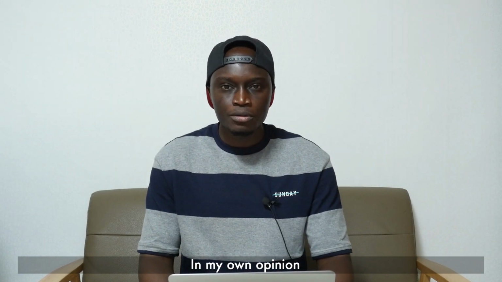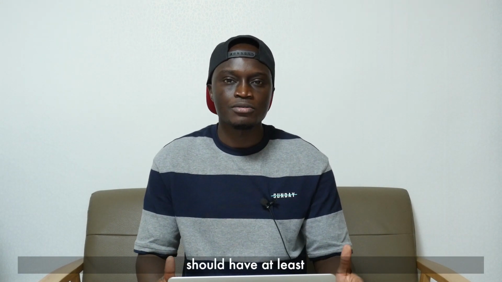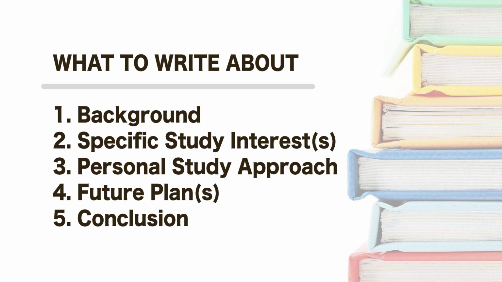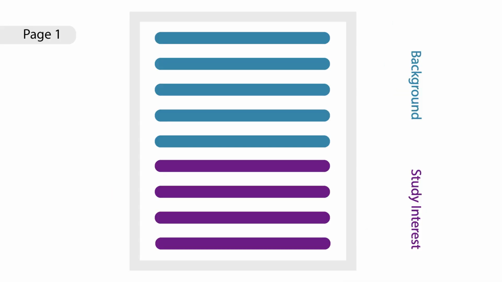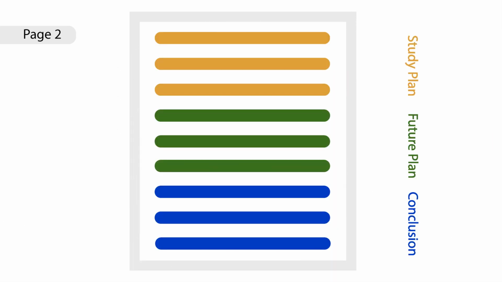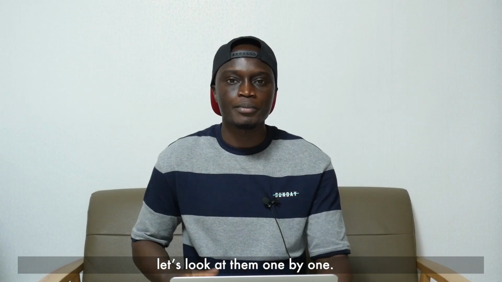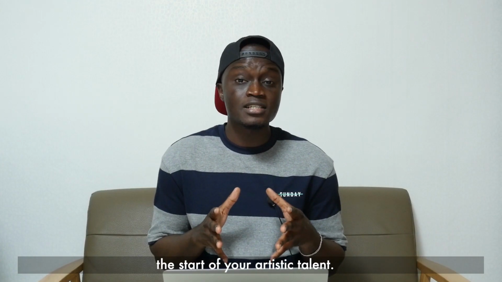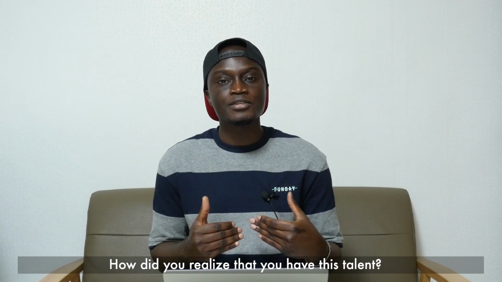In my own opinion, I think that a good study plan should have at least these 5 key features in it. Let's look at them one by one. Feature number 1 is the background. In this kind of background, you can talk about the start of your artistic talent. How did you realize that you have this talent?